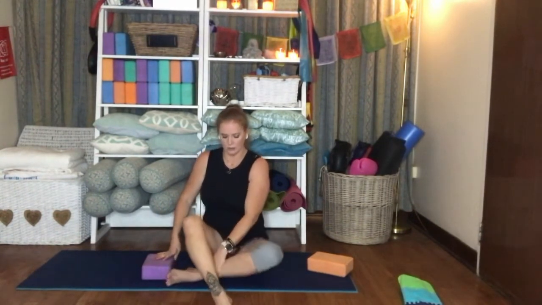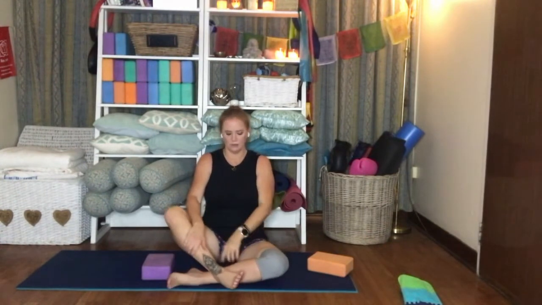So this bottom leg will come to the top. So let's bring that left leg now, again, nice and parallel with the front of the mat, and bring the right leg on top. Notice too which side is less accessible, which side is more uncomfortable.